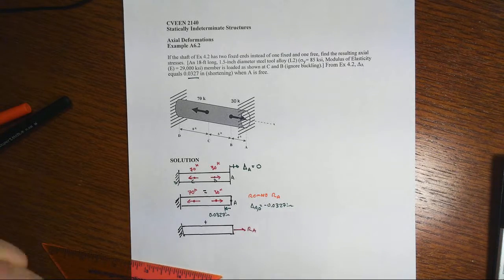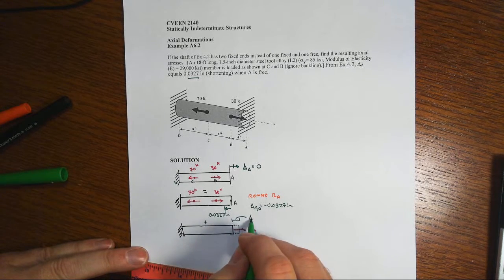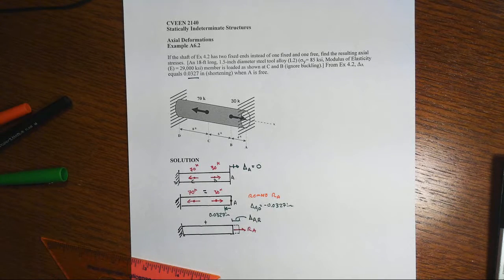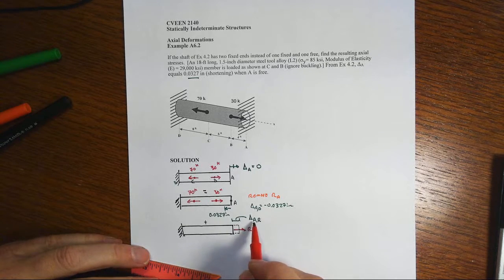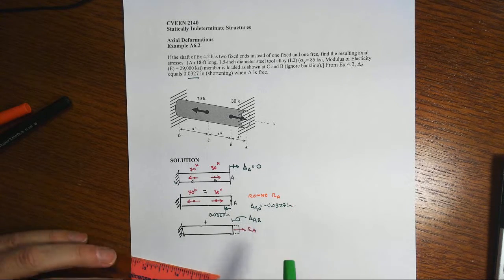In this situation, of course, that will elongate the member. That'll be your delta A for your redundant reaction. In more formal structural analysis models, we have a very specific subscript designation. This is a little bit making it up as we go, and you can tell what it's going to have to be here.